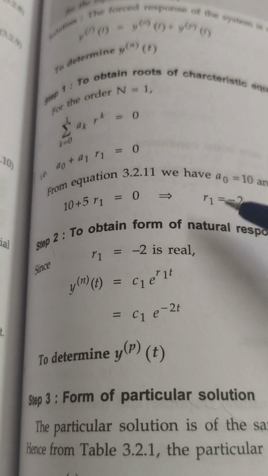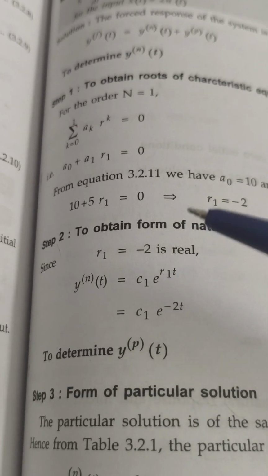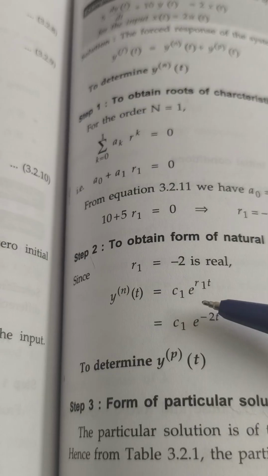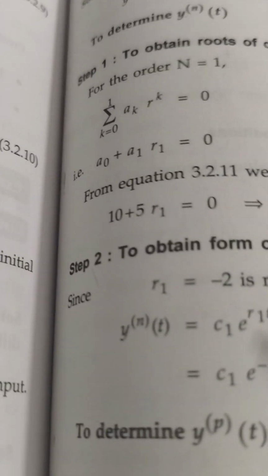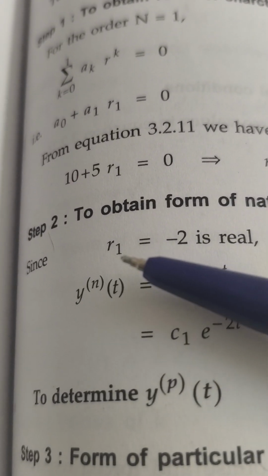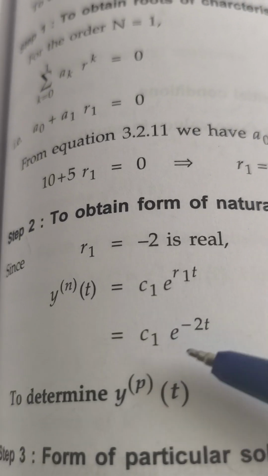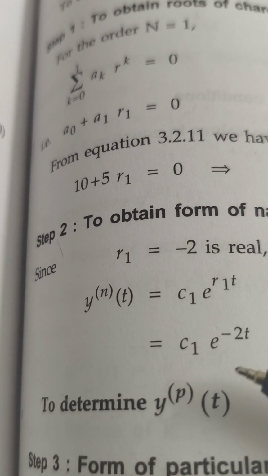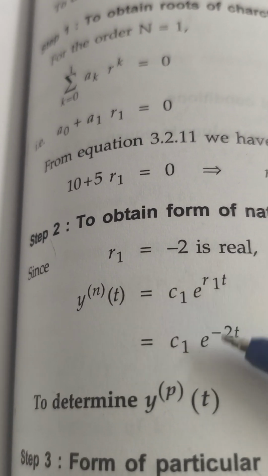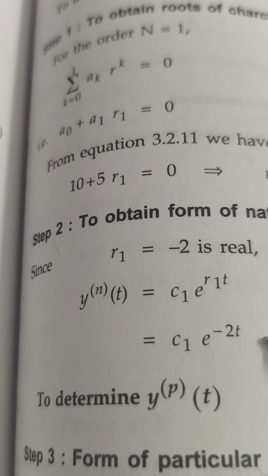The natural response, we know the equation to find the solution of a natural response is y n of t equal to C1 e raised to r1 t. Here we already got the value of r1. R1 is minus 2. Substituting that value in this equation, we get y n of t equal to C1 e raised to minus 2t.